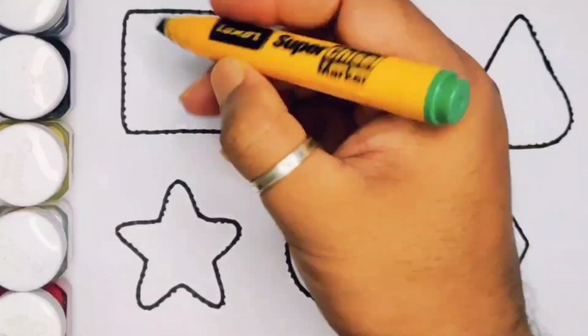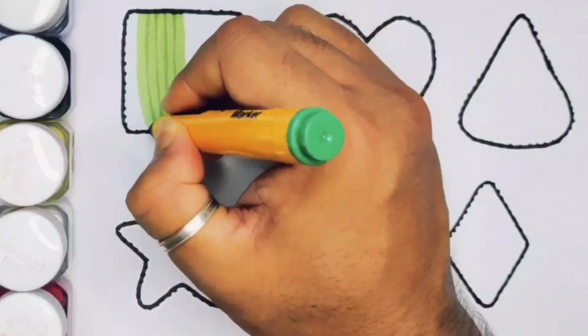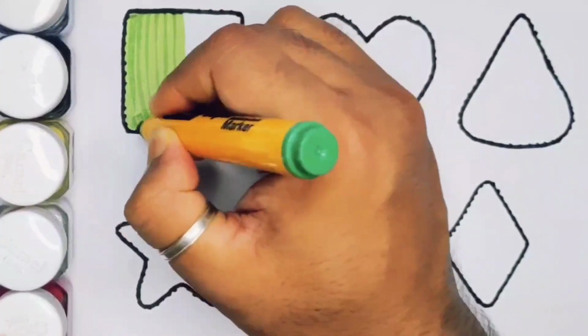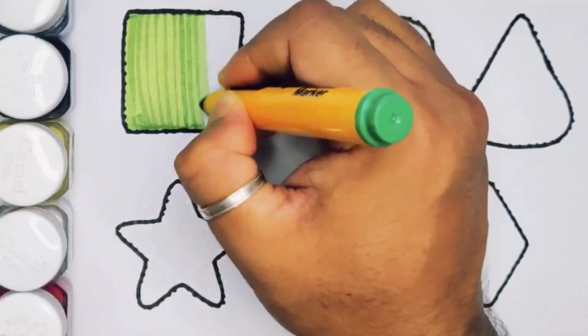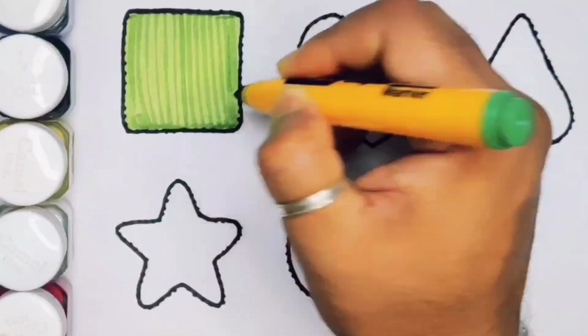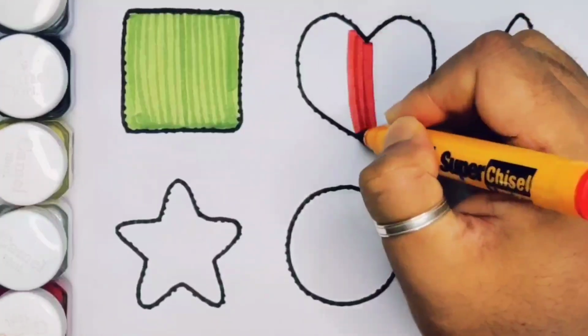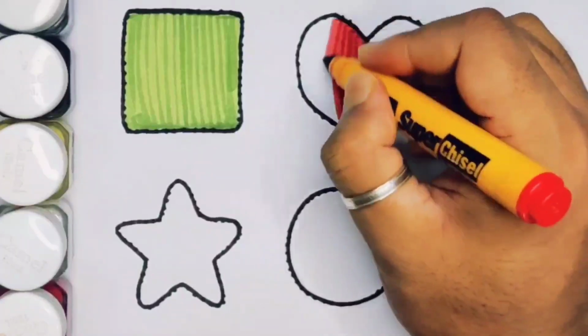Now we're going to put the color. Green color, square. Next, red color, heart.